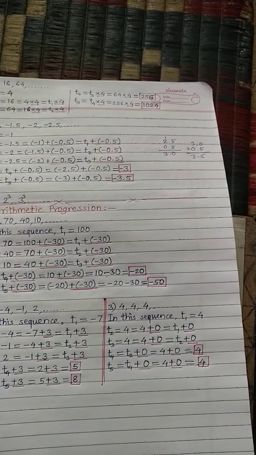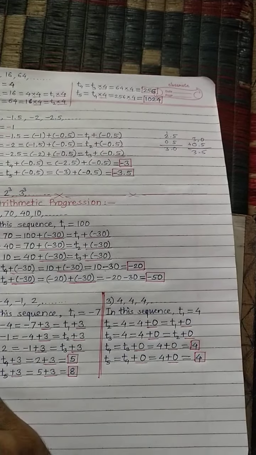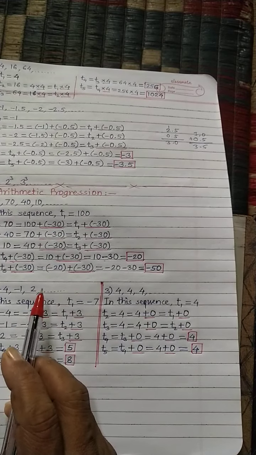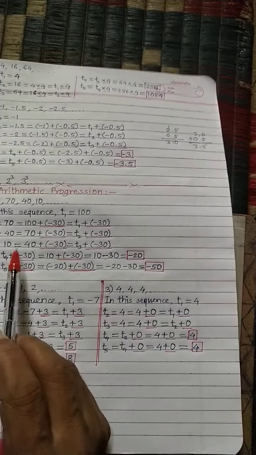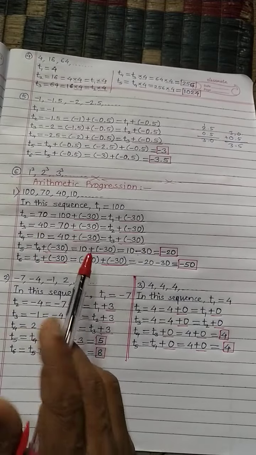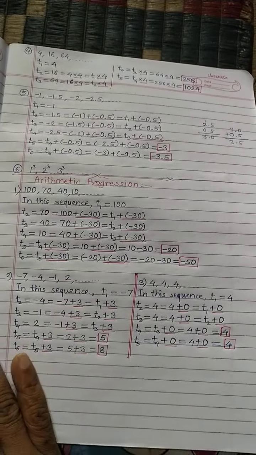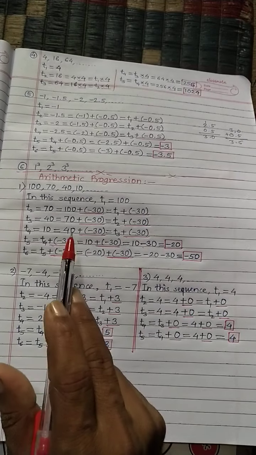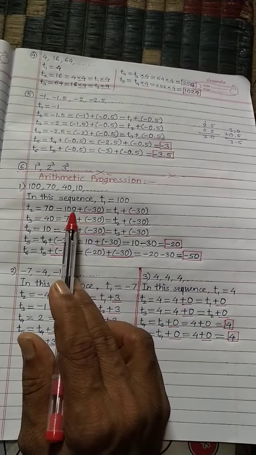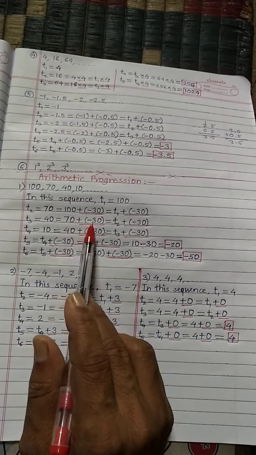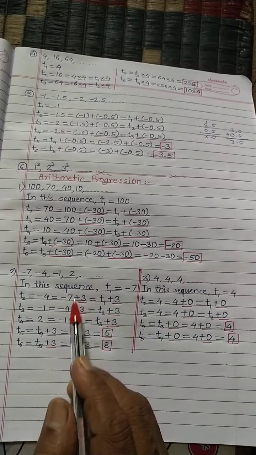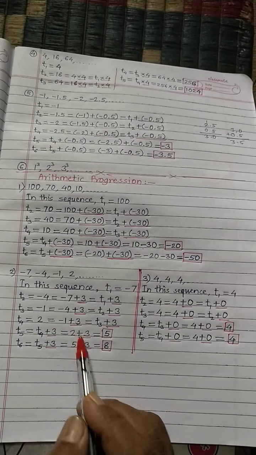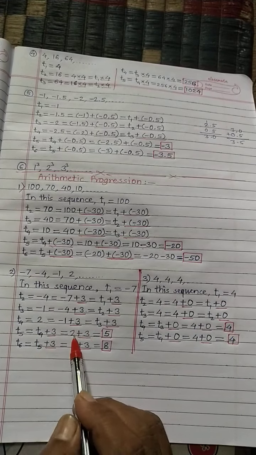Here we observe that in each sequence, the first, second and third, every term is obtained by adding a particular number to the previous term.